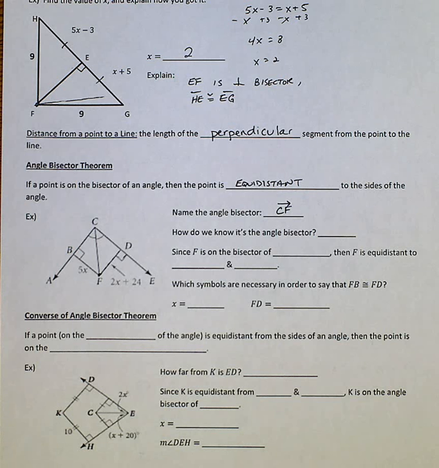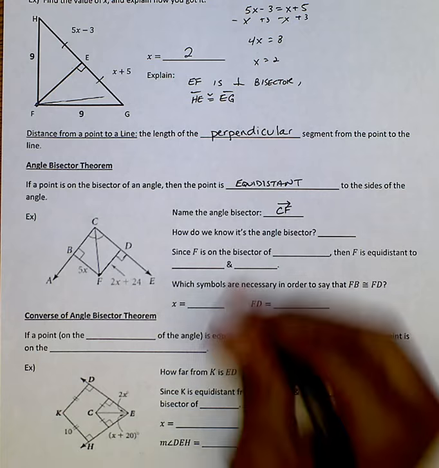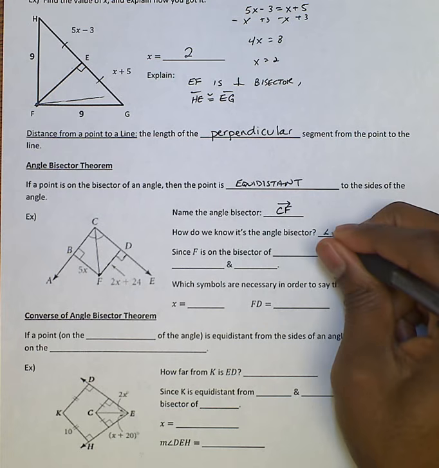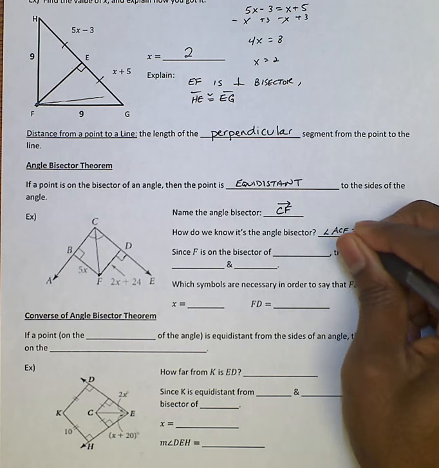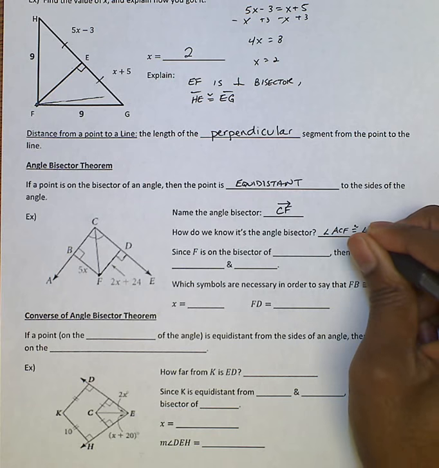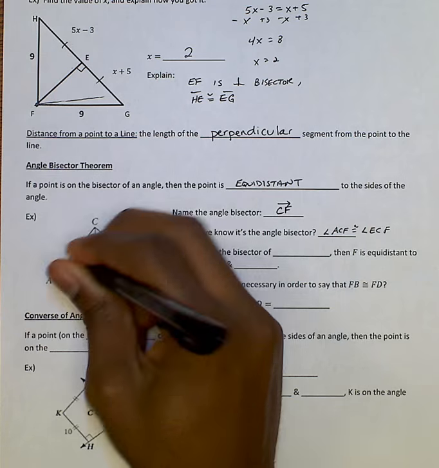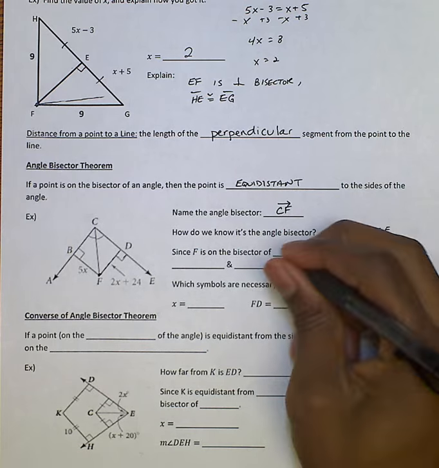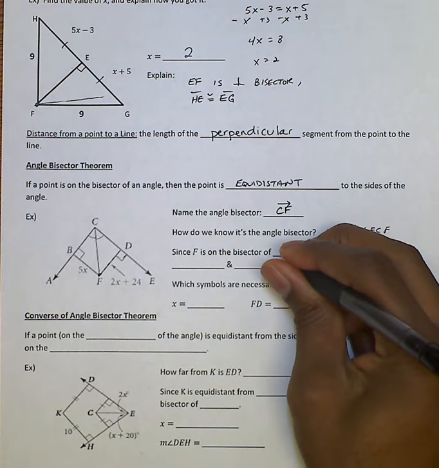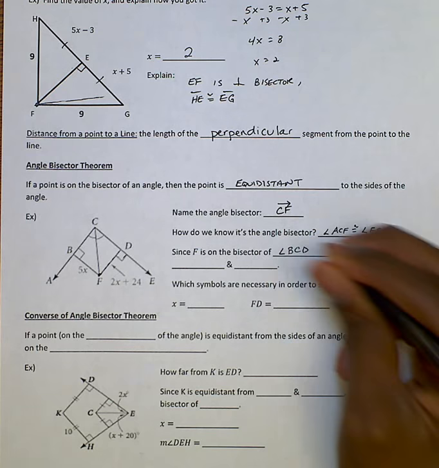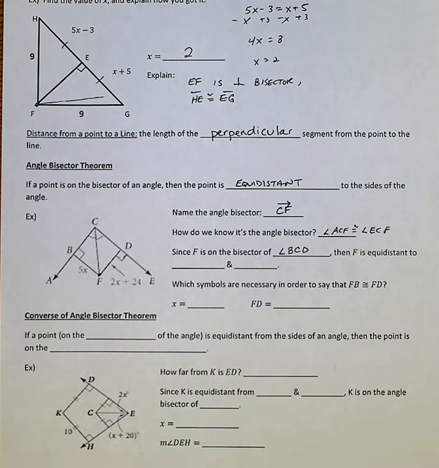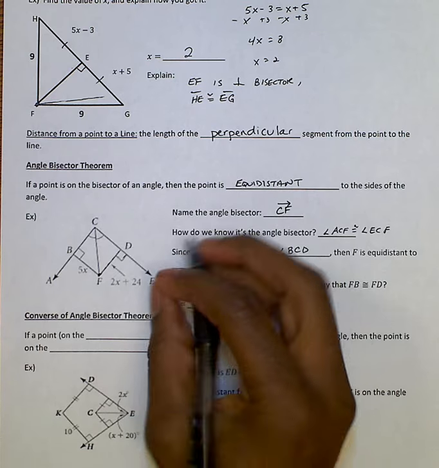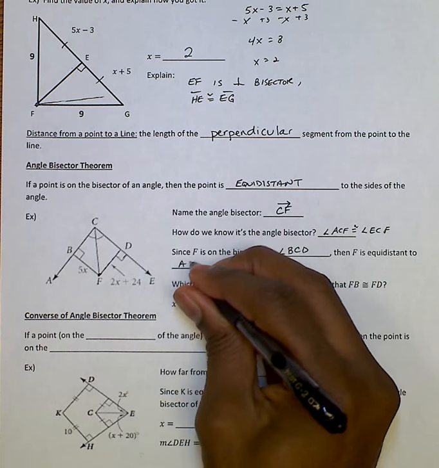How do we know it's an angle bisector? Well, we can tell because angle ACF is congruent to angle ECF. And you could have said BCF or DCF instead. Since F is on the bisector of angle ACE, or BCD, then F is equidistant to side AC and side EC.